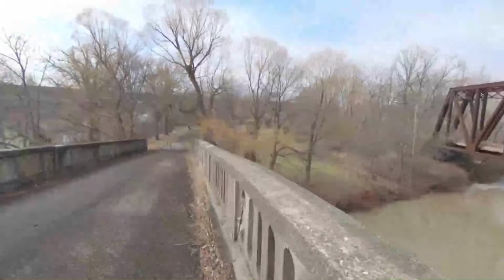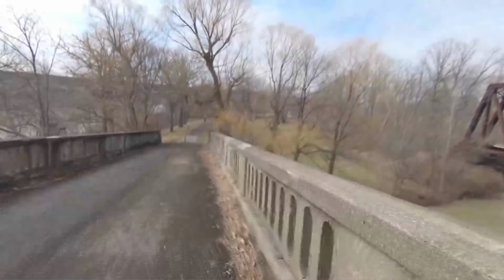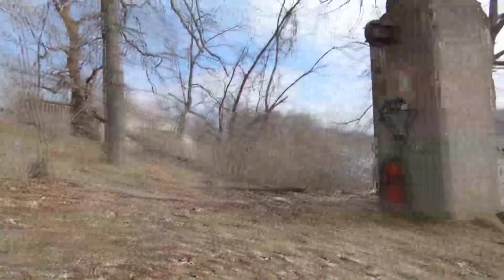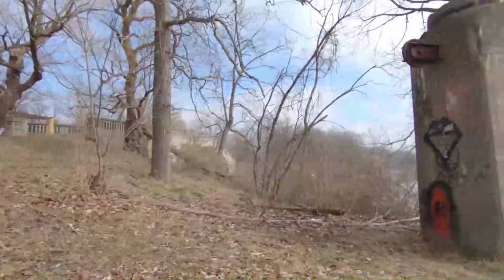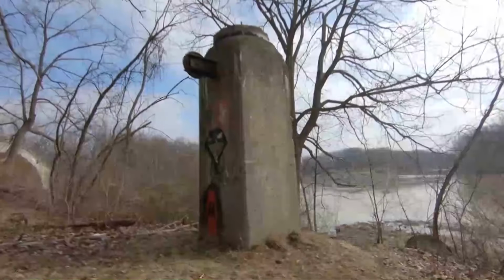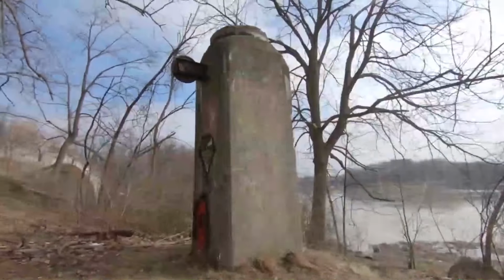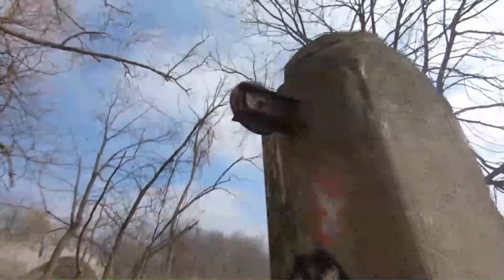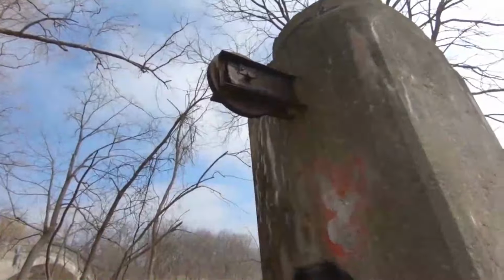We're going to stroll down the other end of this bridge. Alongside the trail here, just over the bridge that we passed over, is this large concrete structure. Not quite sure what this was used for. There's a pulley mechanism right on that side.